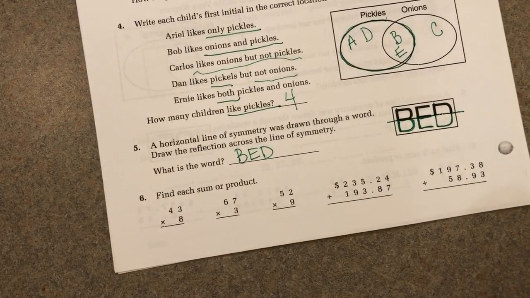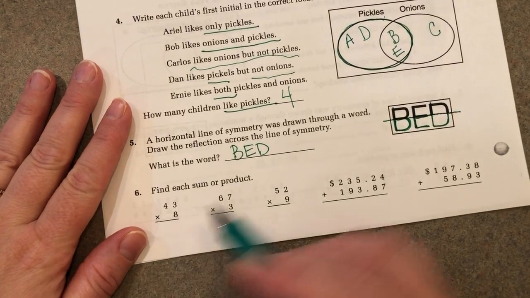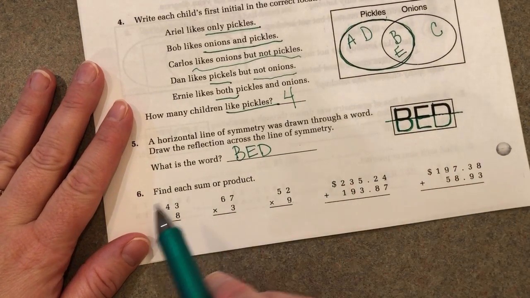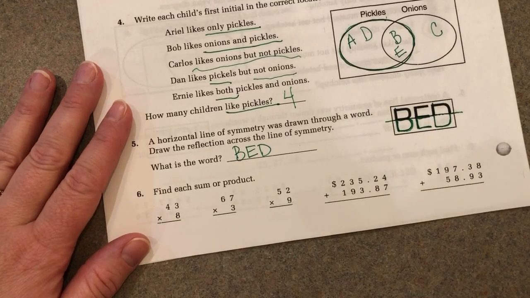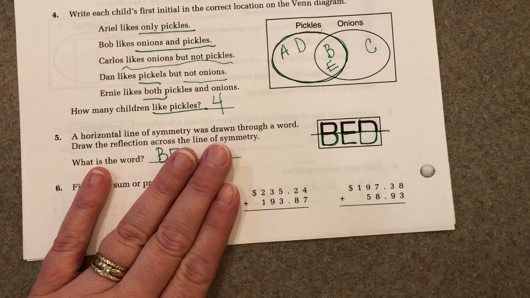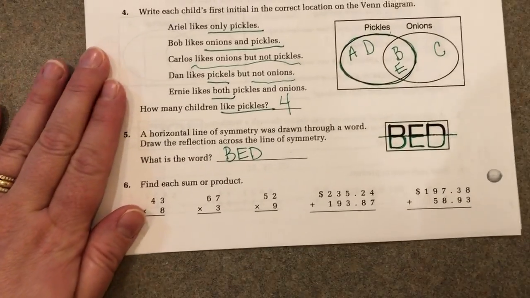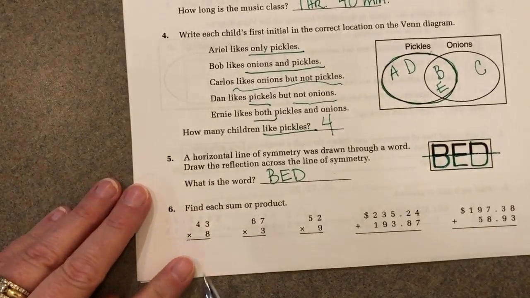43, actually, you know what? I don't know if I'll need scratch paper. I think I can do it on here. 43 times 8. If you want to get your multiplication chart out for these three, go for it. If you need a hundreds chart for those two, those are going to be addition, go for it. Use what you need. If you can remember how to do them, do that too.